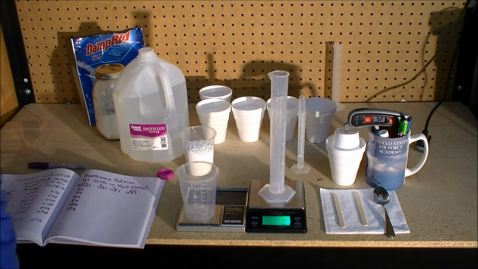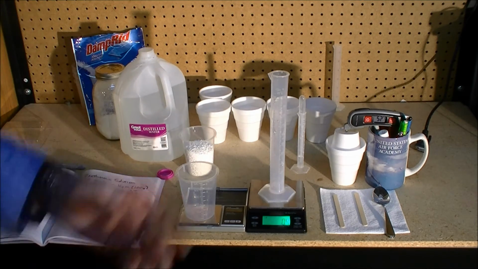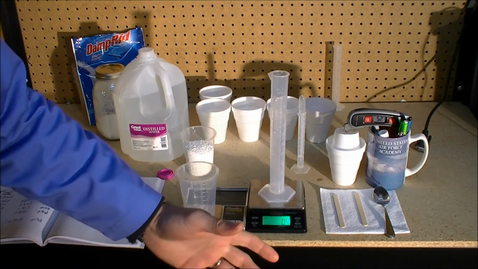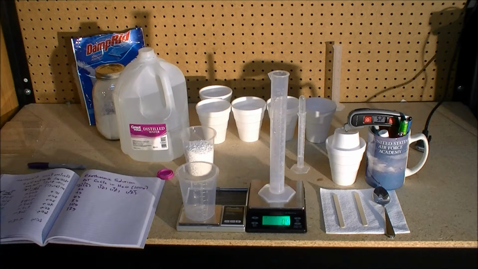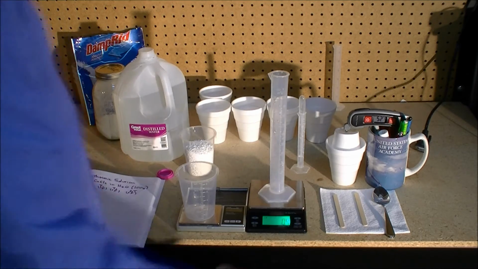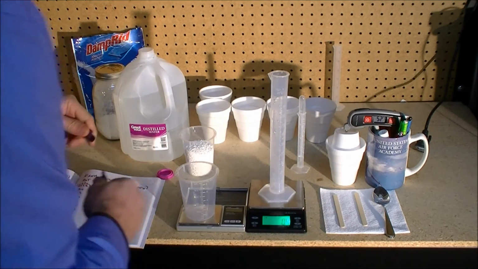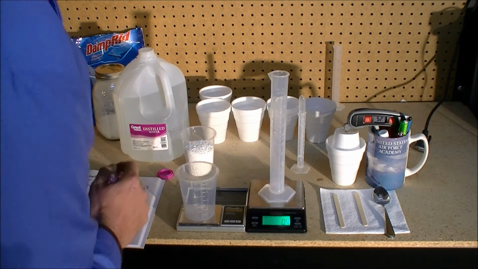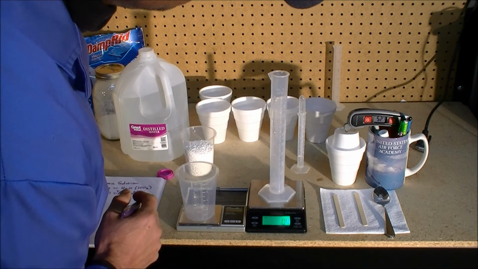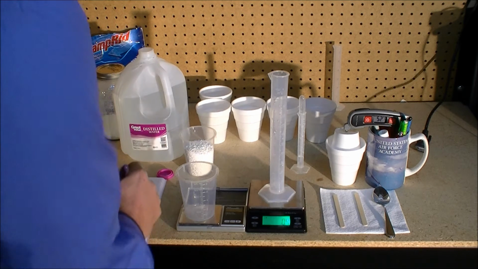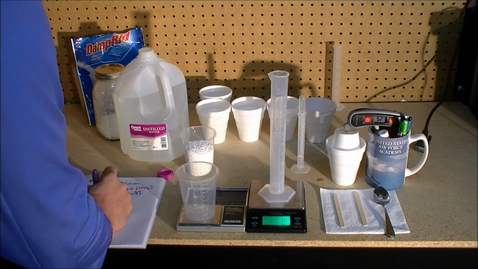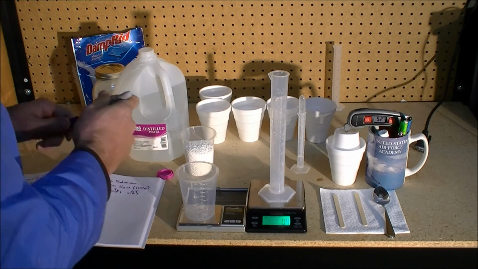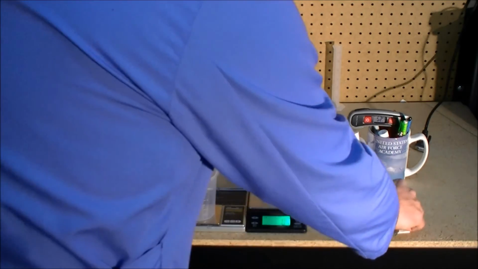So just get that set up, and you can see the Air Force Academy coffee cup is just sort of propping up the thermometer in a convenient manner, poking through the hole in the top. So our initial temperature is 52, and it's kind of bouncing, yeah, let's call it 52.7 degrees Fahrenheit.